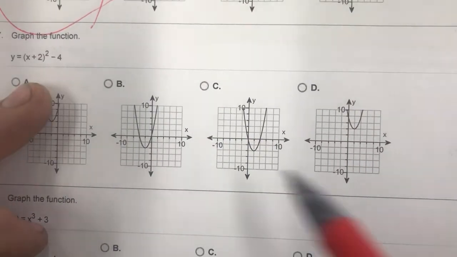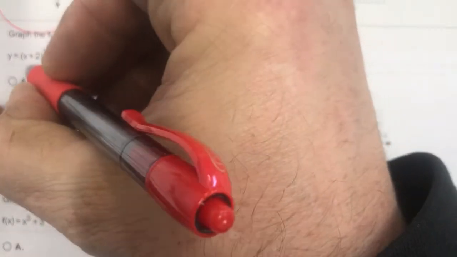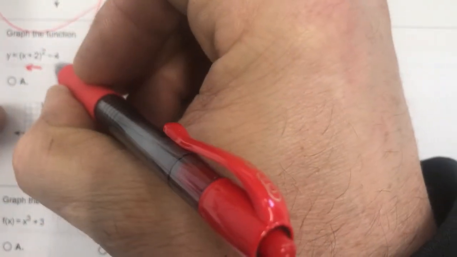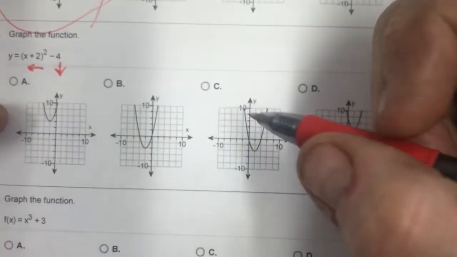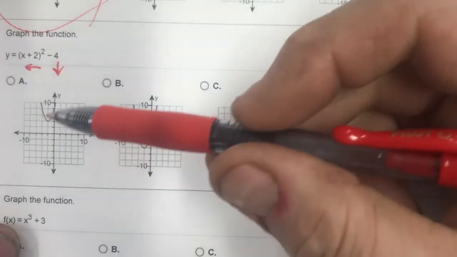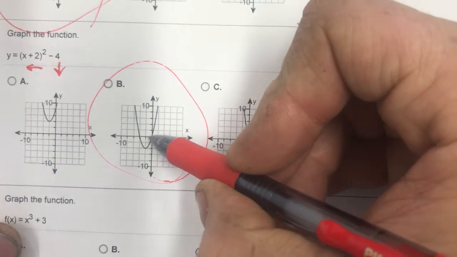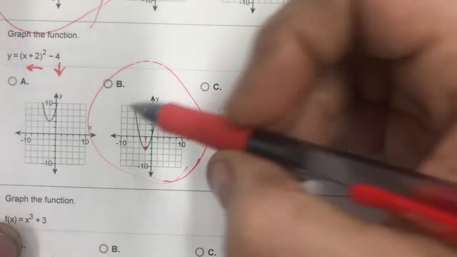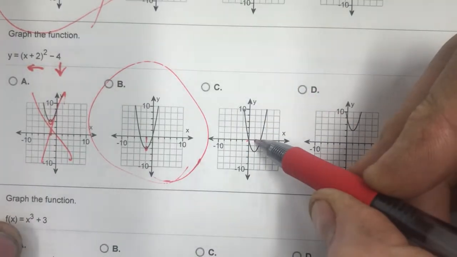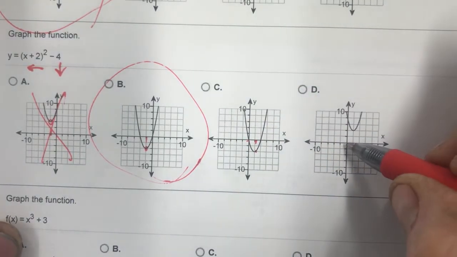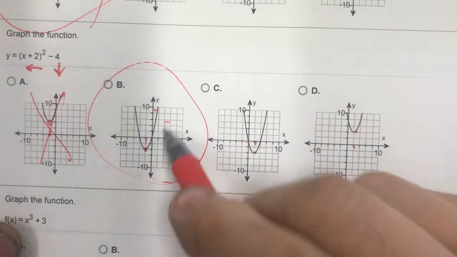Okay, what about here? All right, now this has two transformations. We got +2, which is going to take it that way 2. We got -4, which is going to take it down 4. So I need to go to the left 2 and then down 4, which looks like this one. To the left 2, down 4. See, this went to the left 2, but it went up 4. This went to the right 2 and then down 4. This went to the right 2 and up 4. This is it right here.